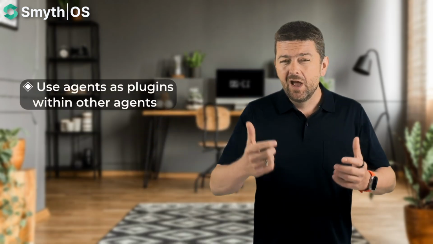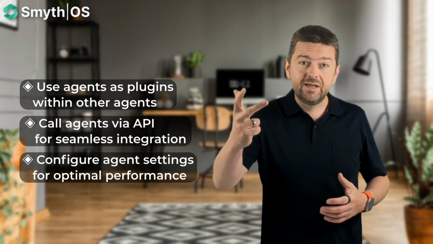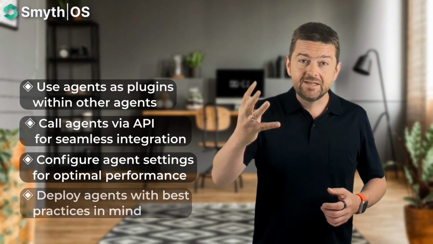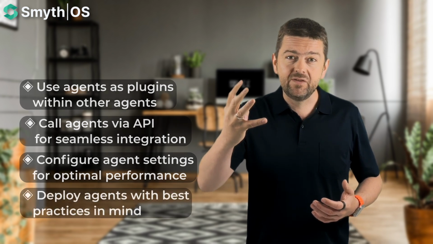Thank you, Mike. This has been an incredibly informative session on creating and managing reusable agents. SmythOS enthusiasts, you now have the knowledge to use agents as plugins with other agents. Call agents via API for seamless integration. Configure agent settings for optimal performance. And deploy agents with best practices in mind. Remember, the power of SmythOS lies in its flexibility and reusability. By mastering these concepts, you are well on your way to creating efficient and scalable AI solutions.